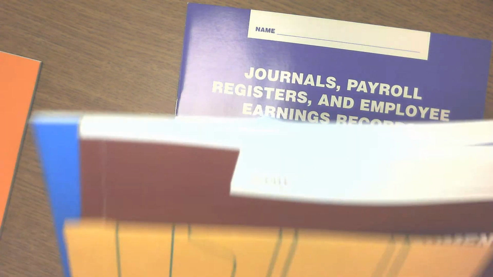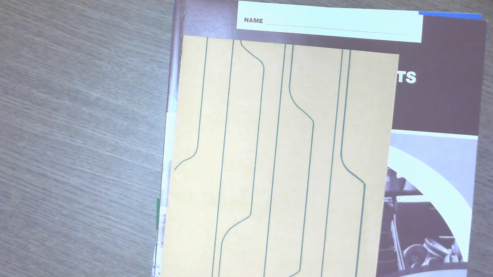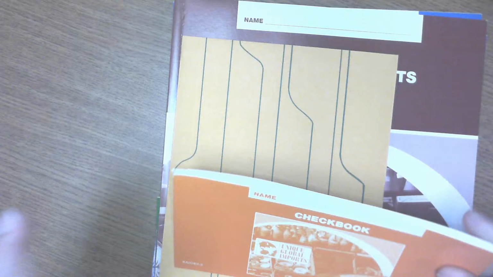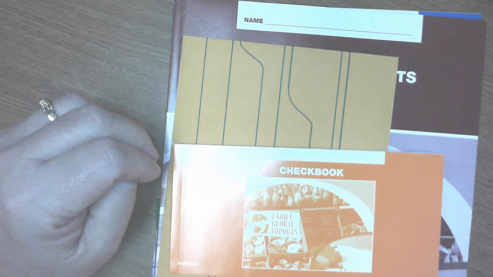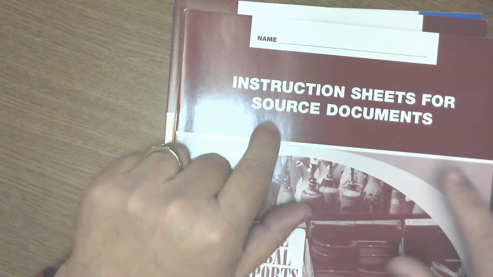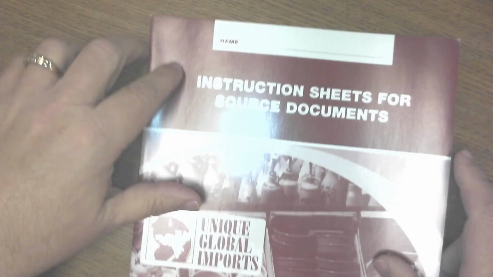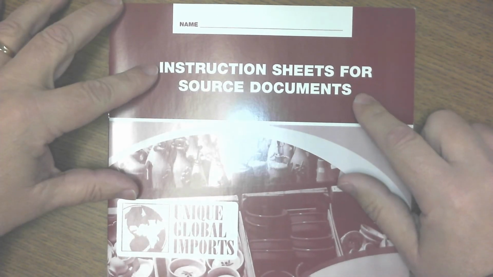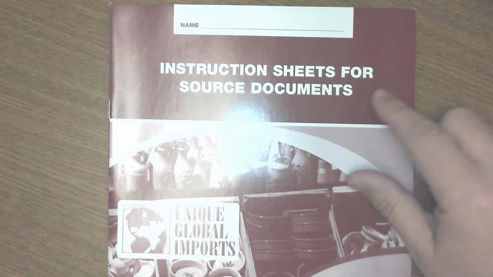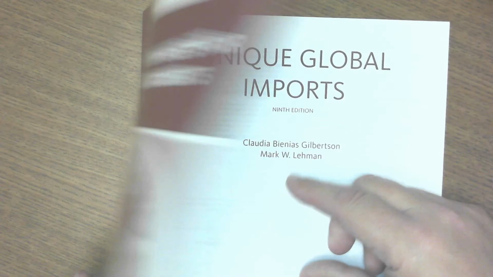So you've got a lot of different books here, but instead of just being a pile of stuff to figure out, there is help. And let's see, I'm going to go through that. I'm going to go to the instruction booklet first. I'll set these off to the side. So we've got our instruction sheets. So this is the book that you're going to look at, and this is what you're going to follow, and it's going to tell you what you need to do.